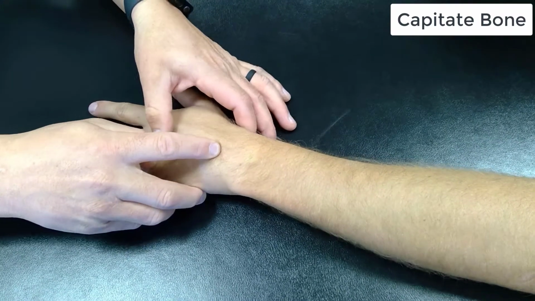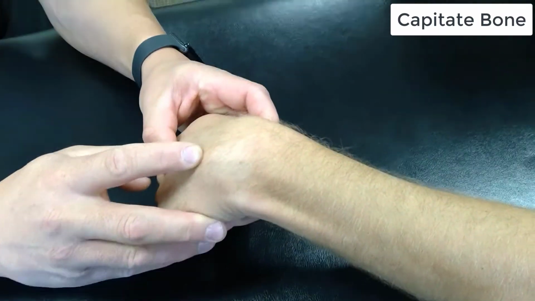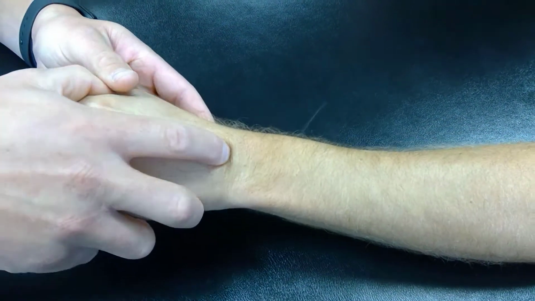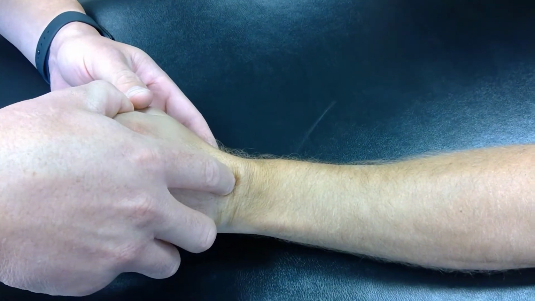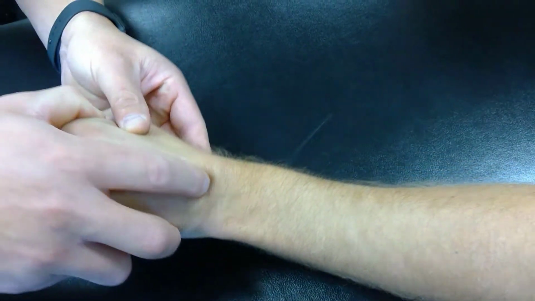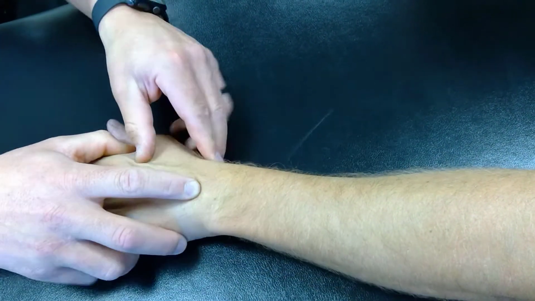So if I have Dr. Stevenson flex the wrist, this bone should really pop out at me right here. And if he extends the wrist, this bone should kind of disappear and leave a little hole. So flexion should make it more prominent, extension should make it disappear a little bit more.